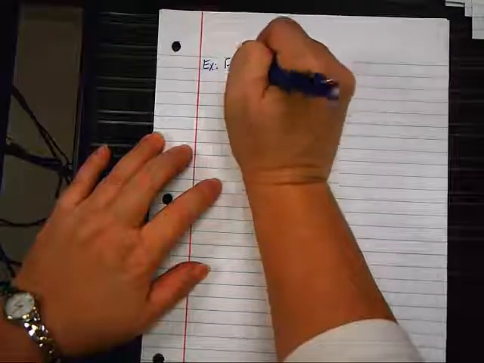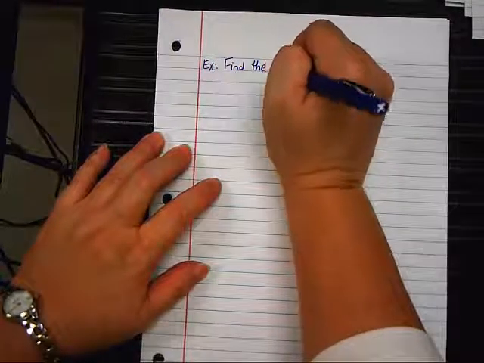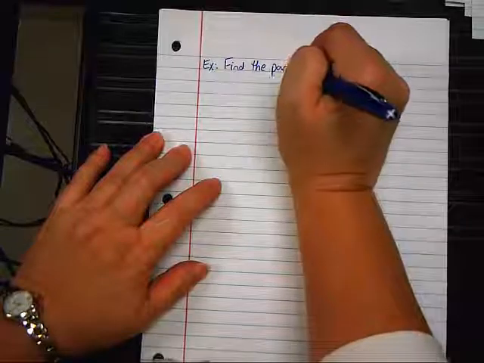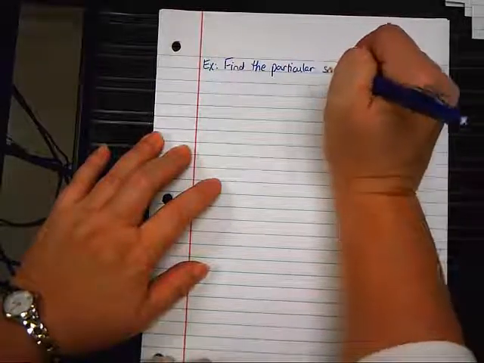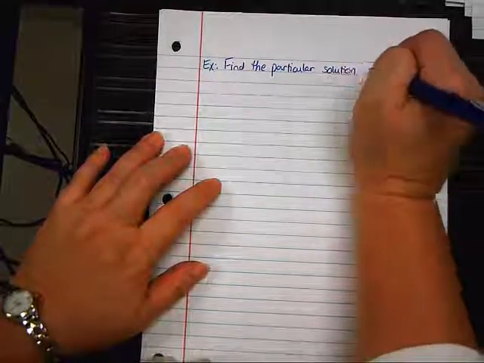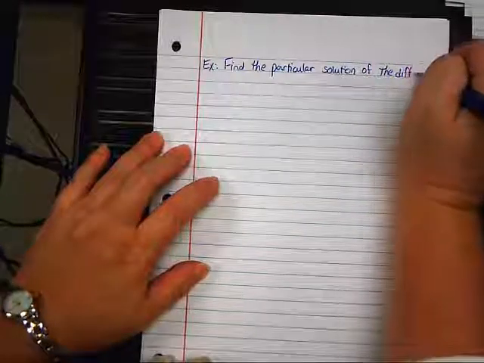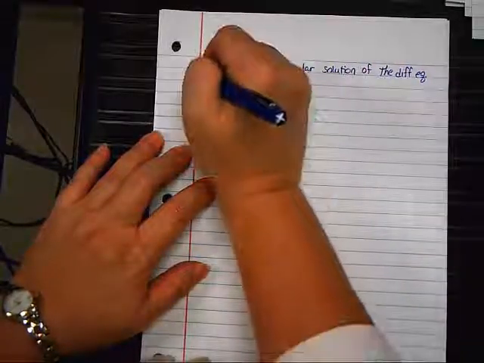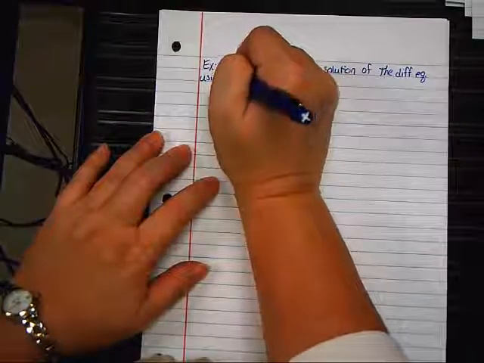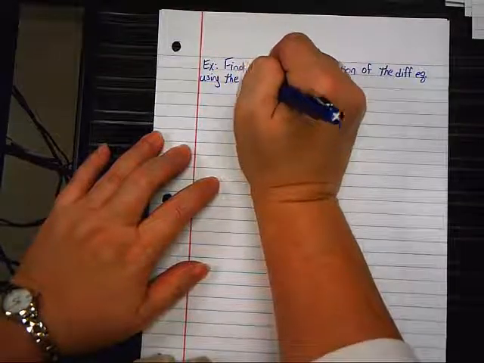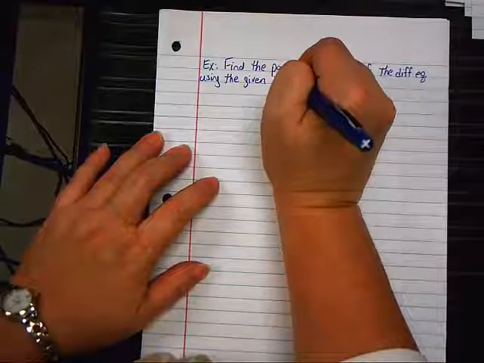Find the particular solution of the differential equation using the given initial condition.